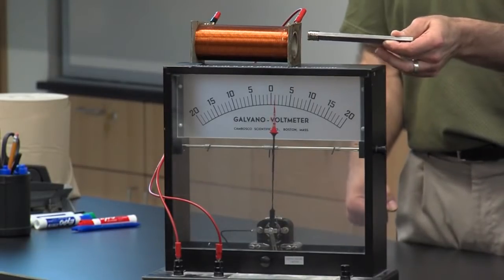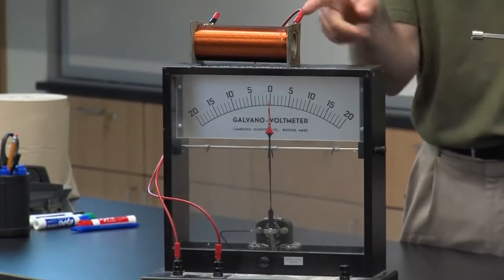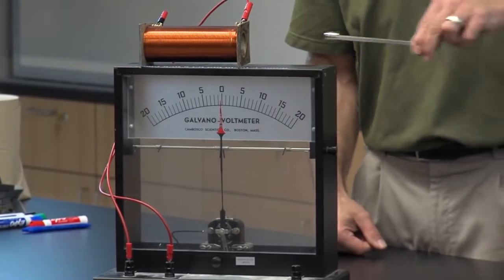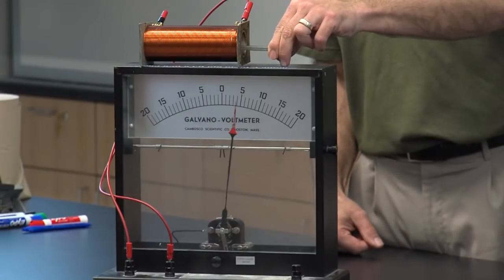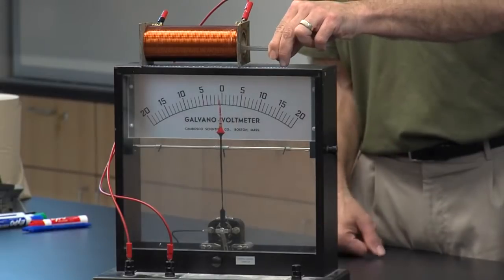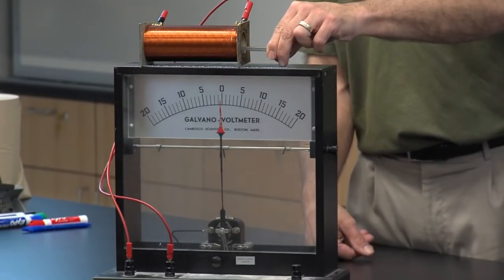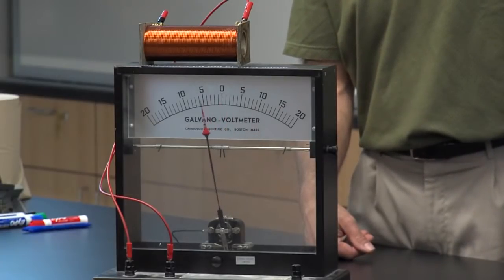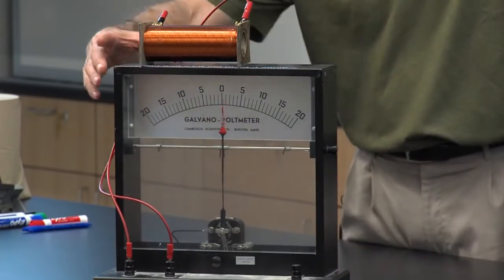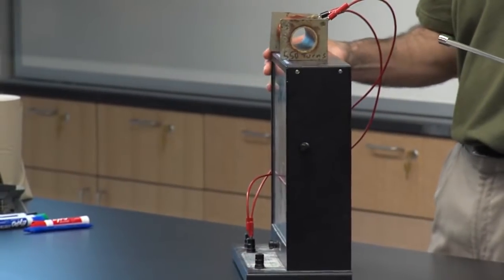But if I bring it in quickly and we change the amount of magnetic flux through that loop of wire, then current flows. And if I pull it out quickly, it flows in the opposite direction. Okay?